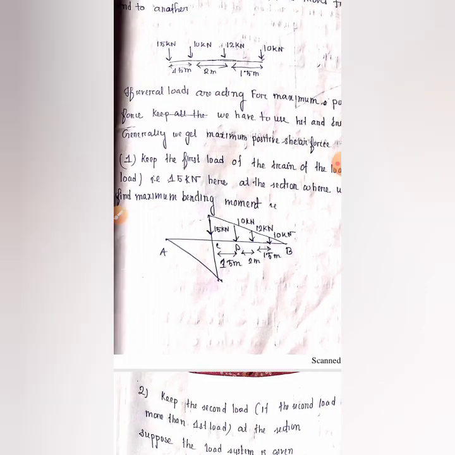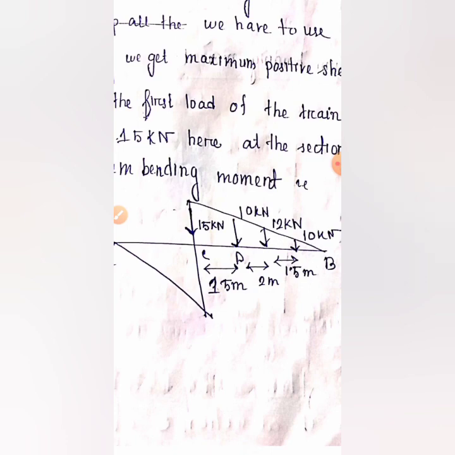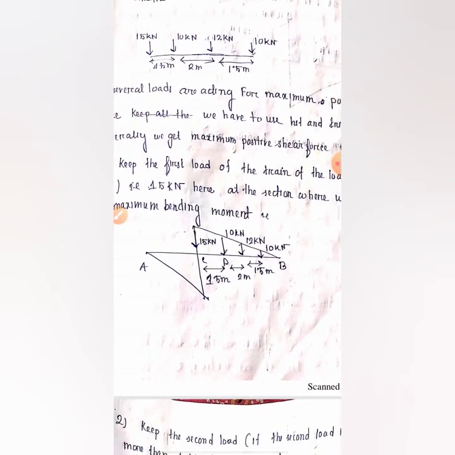Okay, now first, like this question, 15 kilonewton, 10, 12 and 10. Okay, now first this 15 kilonewton you apply at the section C. Suppose you are given a section C in a question and you are asked to find maximum shear force.